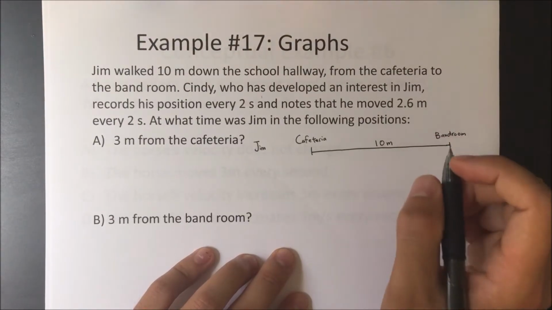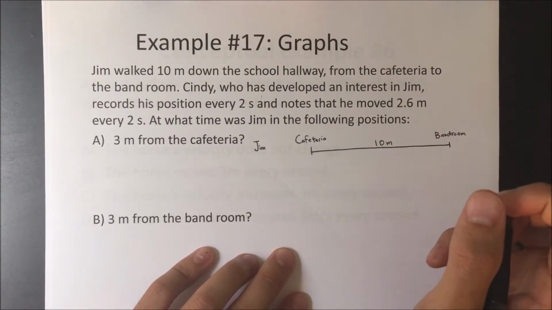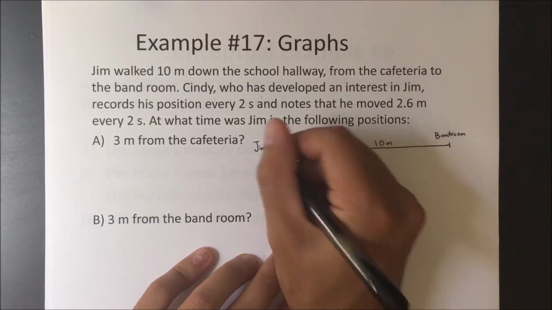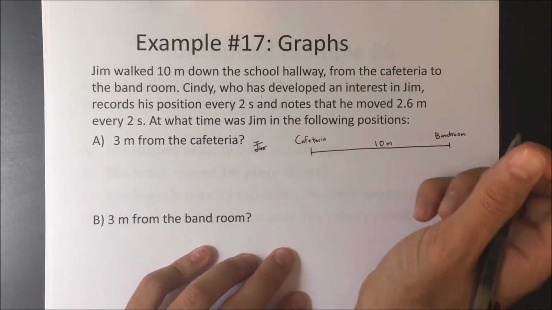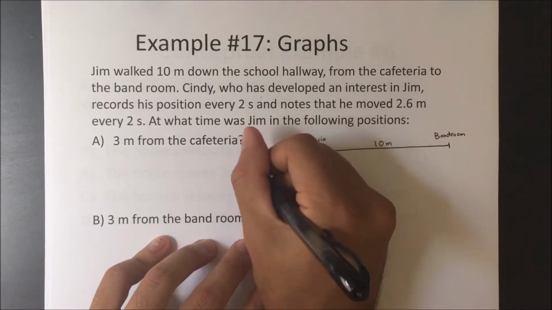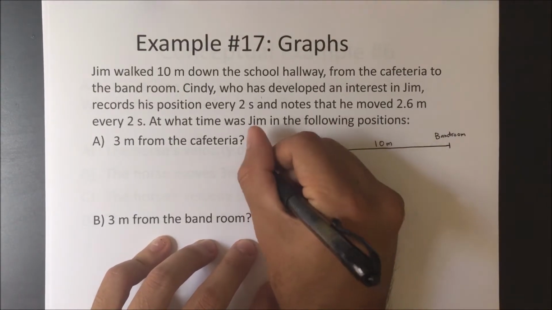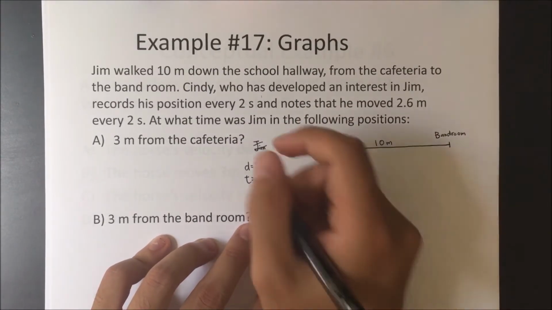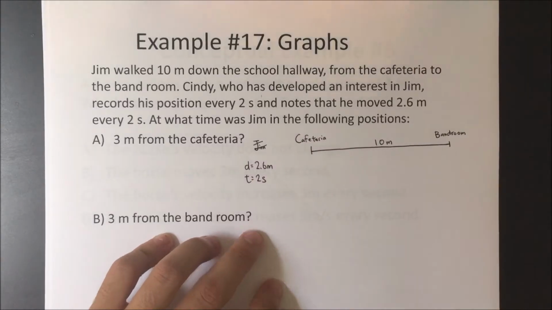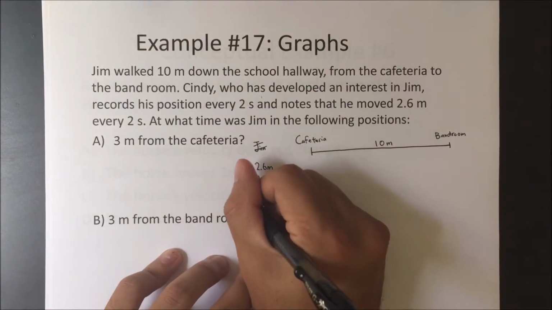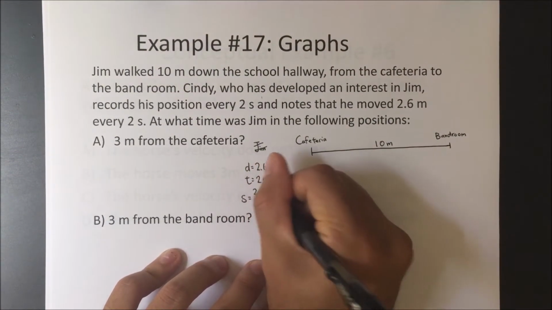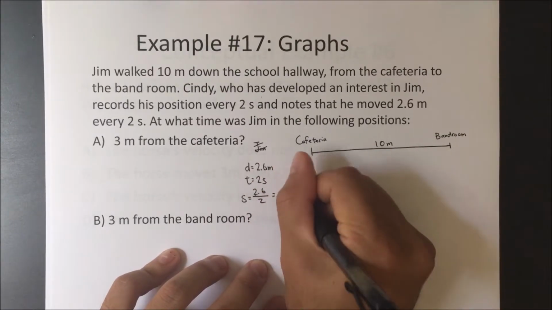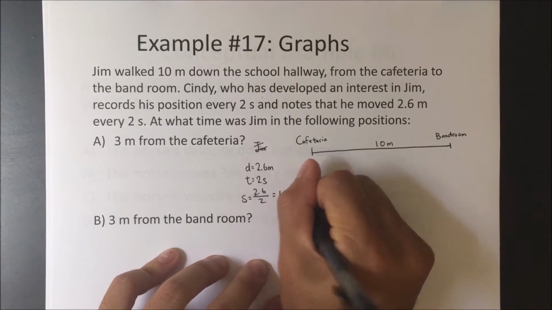Okay. So let's first find what the speed of Jim is. So we know that Jim's distance is equal to 2.6 meters. And for him to move 2.6 meters, it takes him 2 seconds. Okay, so we can find his speed, which is equal to 2.6 divided by 2, which is equal to 1.3 meters per second.